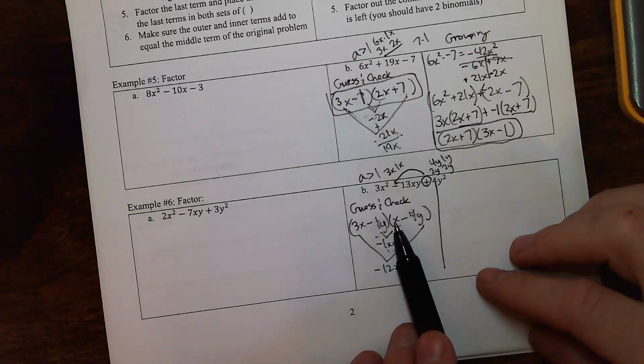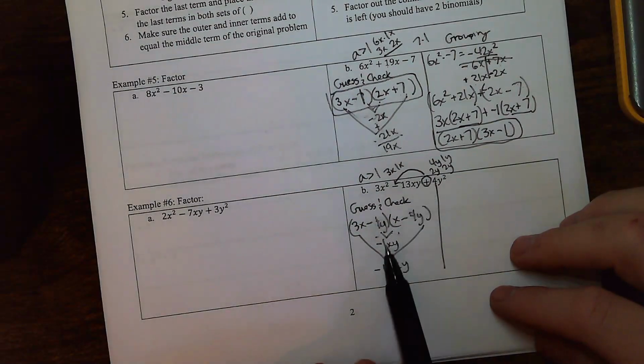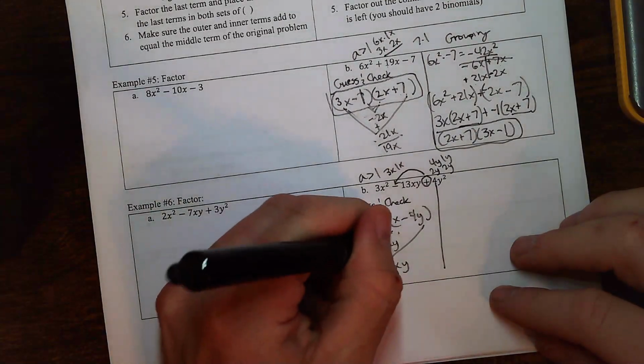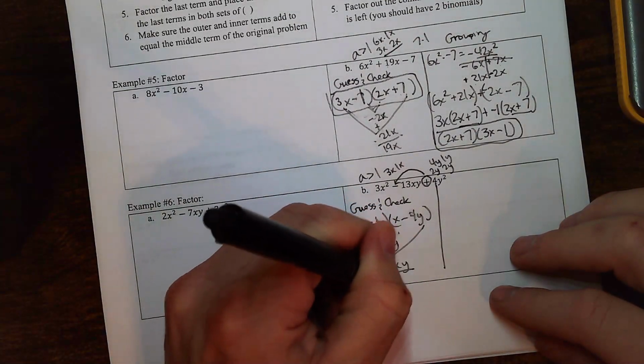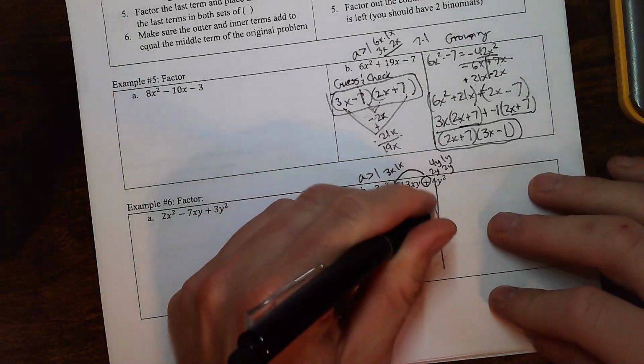Whatever I'm putting here goes with the 1x. And so I notice as you do this more, you'll start thinking ahead to where you need to go. Negative 13xy, negative 1xy plus negative 12xy is negative 13xy. So this has got to be my answer.